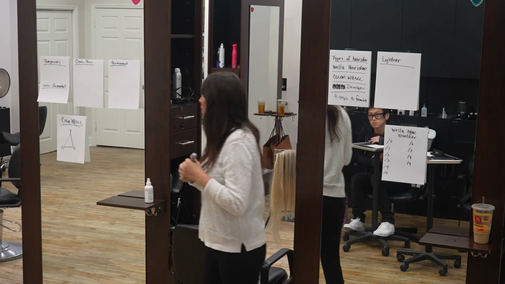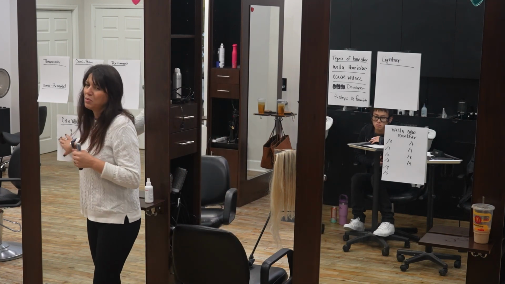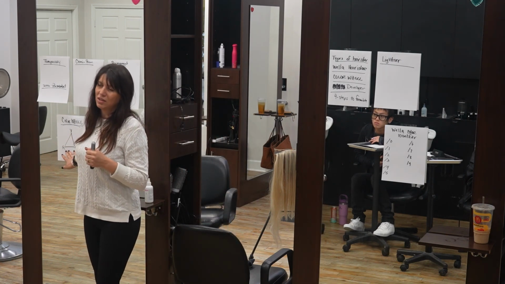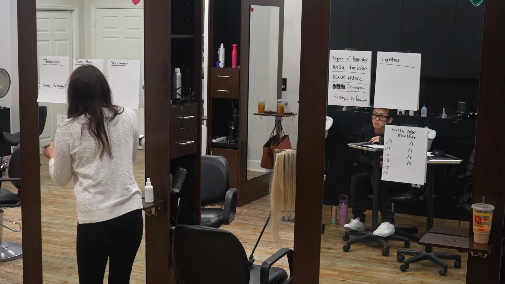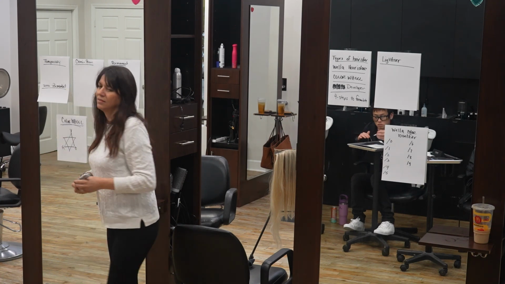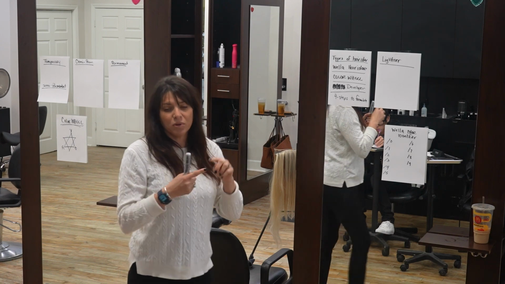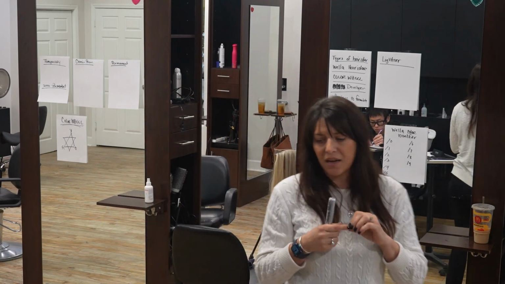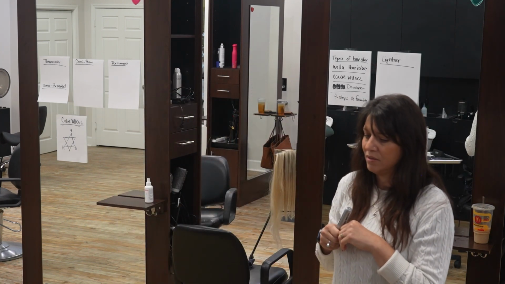Okay? So primary colors cannot be made. We must have them to make any other color. Then we have secondaries. So take and interlock a triangle this way, and we're going to put our secondary colors on the points of this triangle.